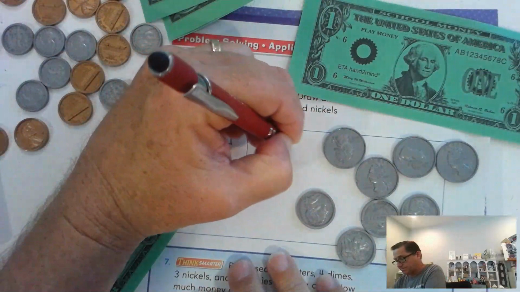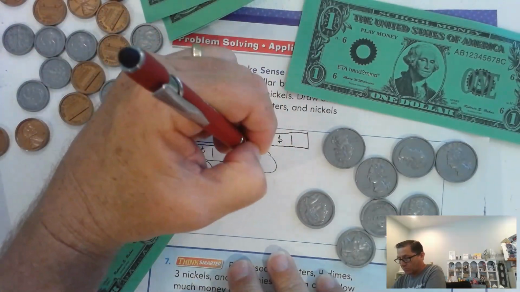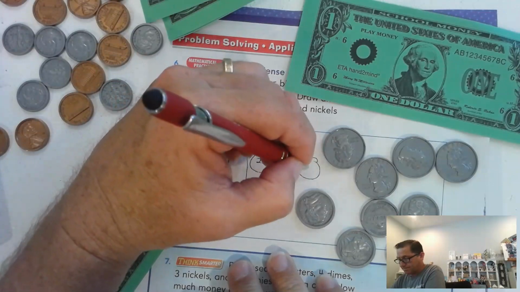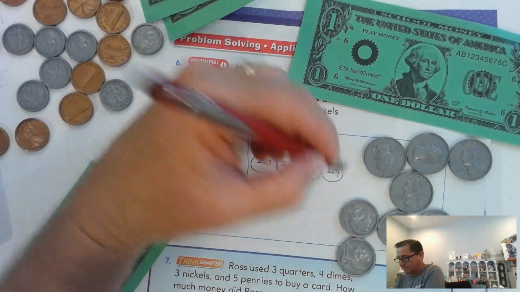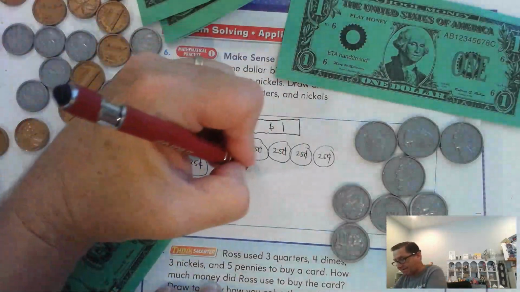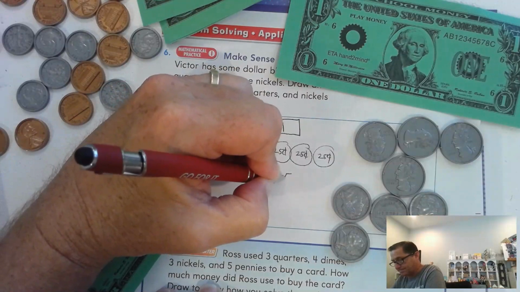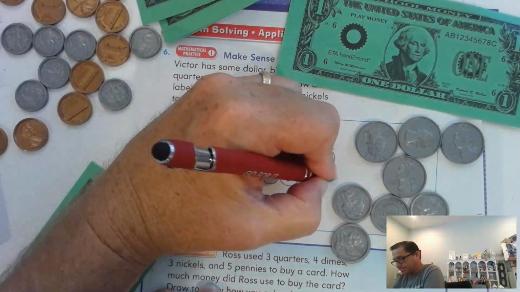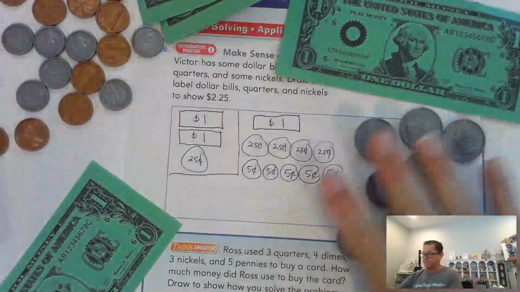So a dollar bill, 4 quarters. Okay, because we know 4 quarters is $1. And he'd have to have 5 nickels to equal the 25 cents. Okay, so that's the second way.